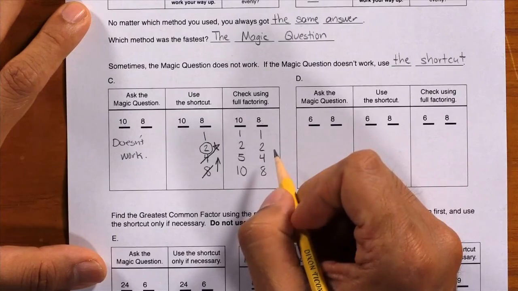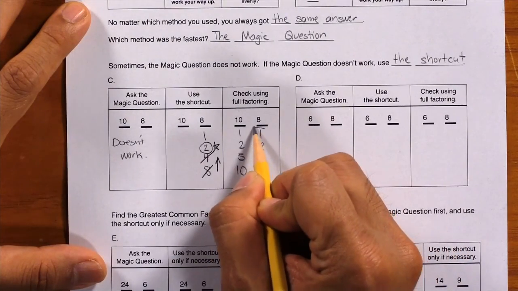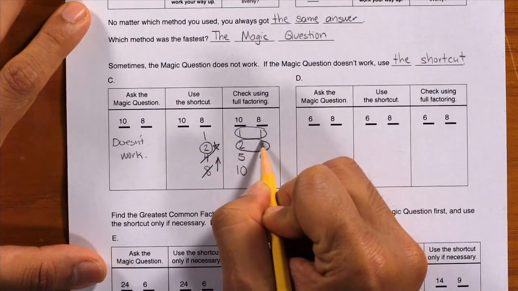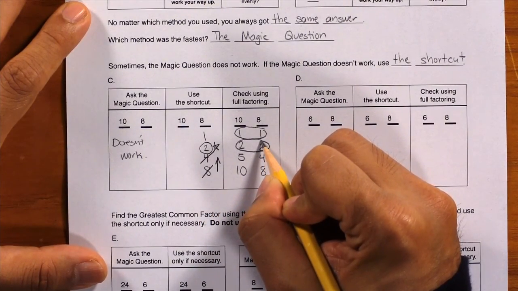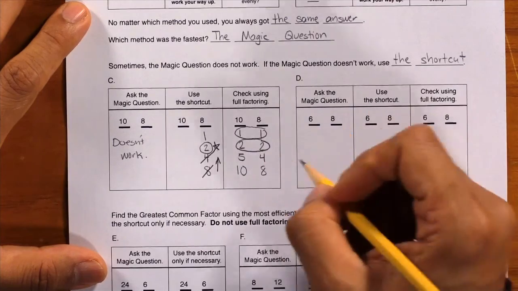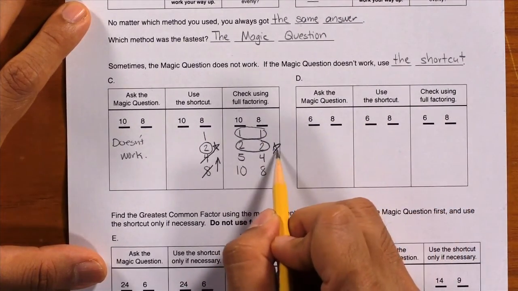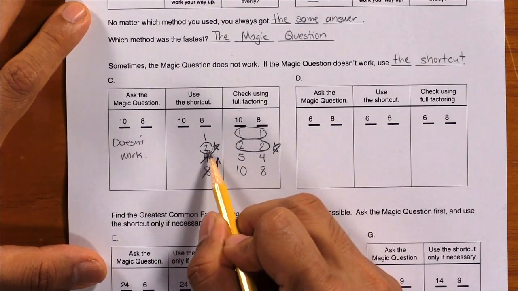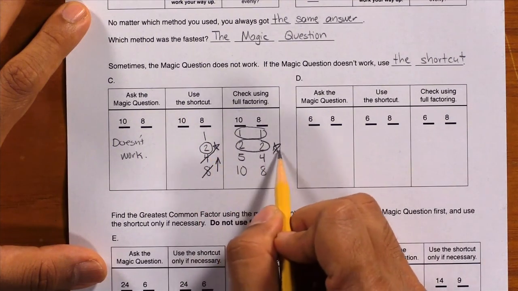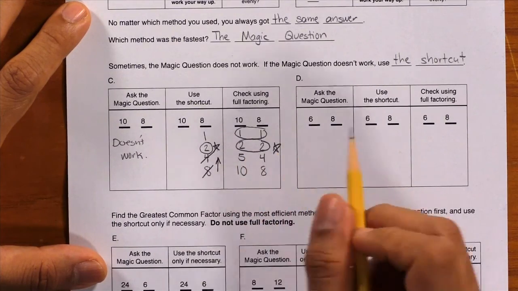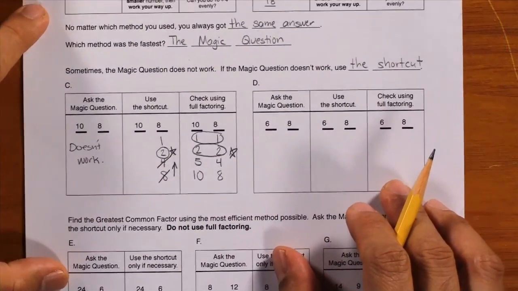Are there any common factors? Yes, we have 1 and 1, and 2 and 2. What is the greatest common factor? It's pretty obvious. The answer is 2. And you'll notice that we got the same answer as when we used the shortcut. We ended up doing a lot more work, but this just showed that we got the same answer. Let's take a look at one more example.